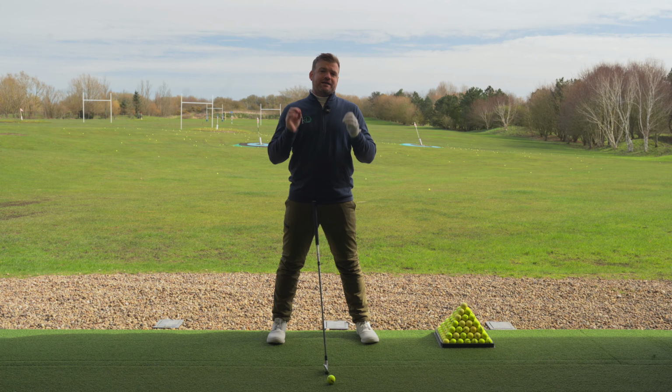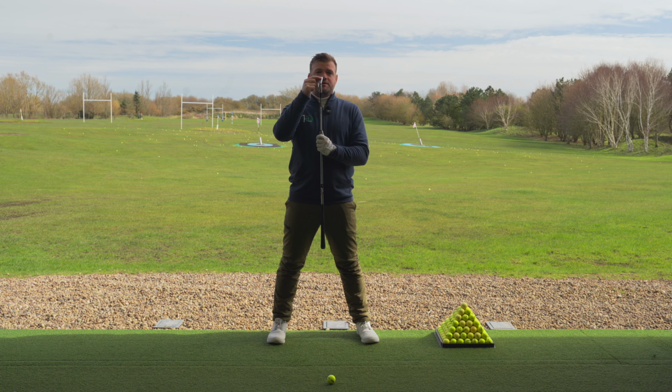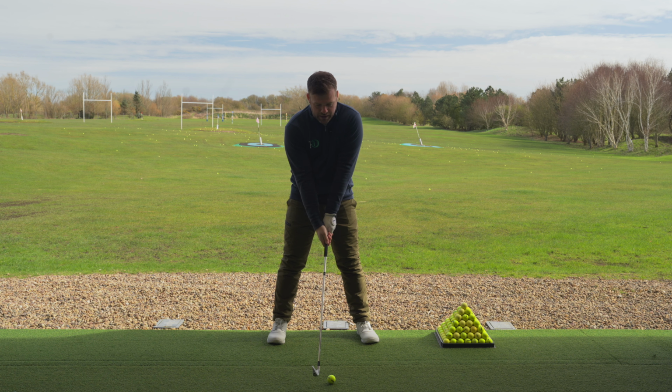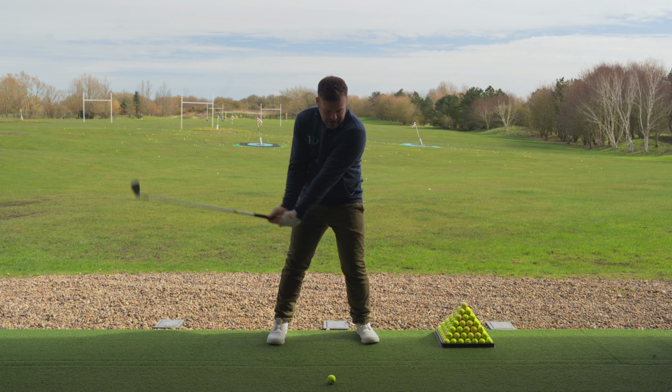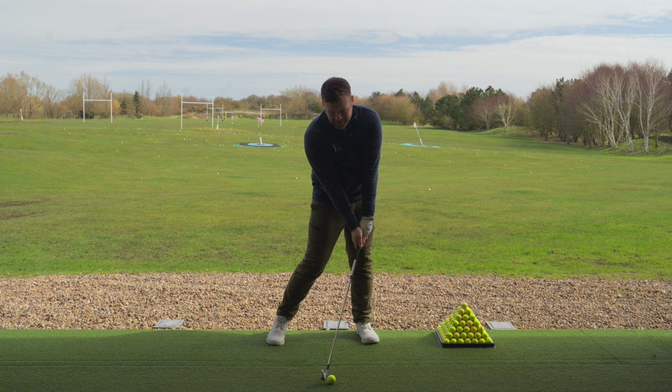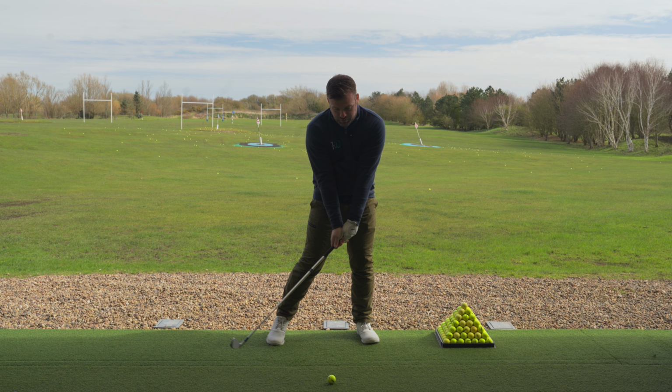What exactly is low point and how do we analyze low point using the Handy Golfer app? Well, low point just refers to the lowest point the club is traveling on through the swing. And what we see with tour players and elite ball strikers is the lowest point of the club isn't at the ball, it's actually around 4 inches after the ball, that lowest point of the arc.